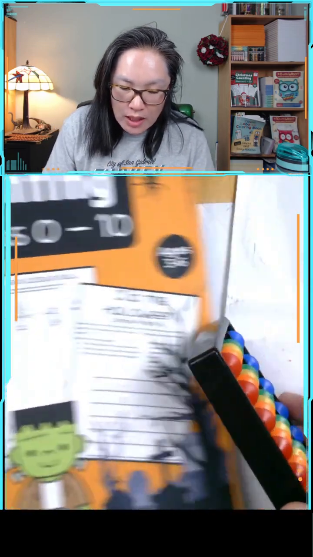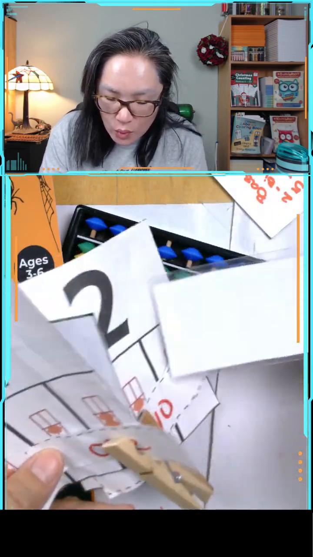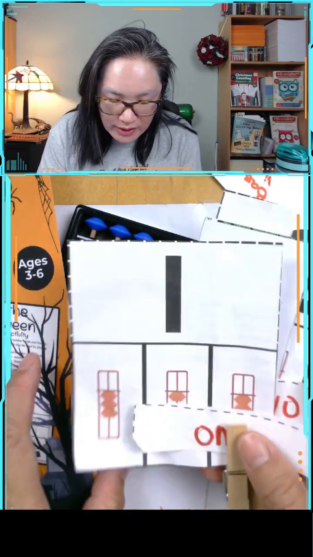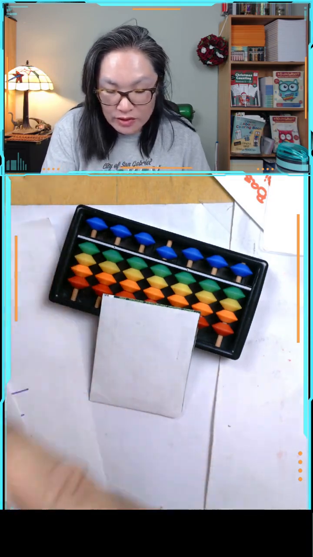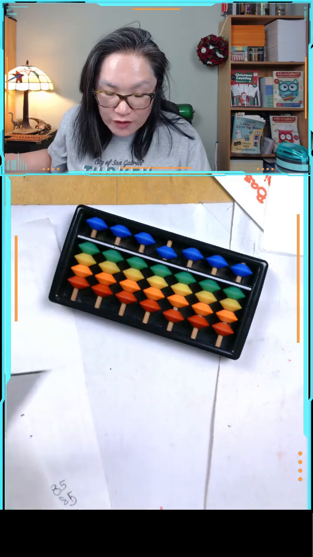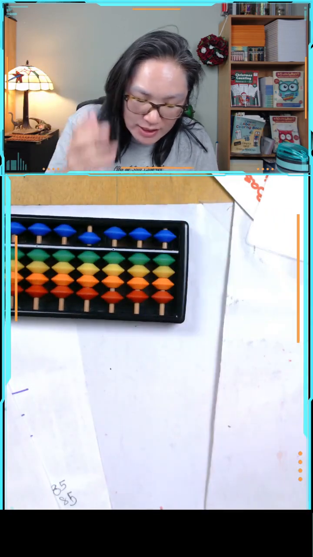Do they use the abacus? They use the abacus to double check their answers. That was the good thing about it. They would use the abacus to double check their answers, because after a while they can visualize the abacus in their brain, or even the method, they can visualize it in their brain.